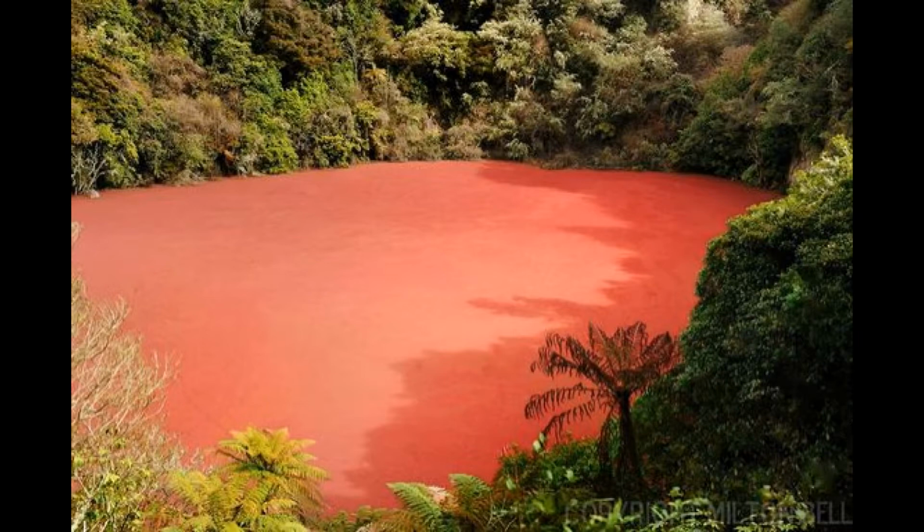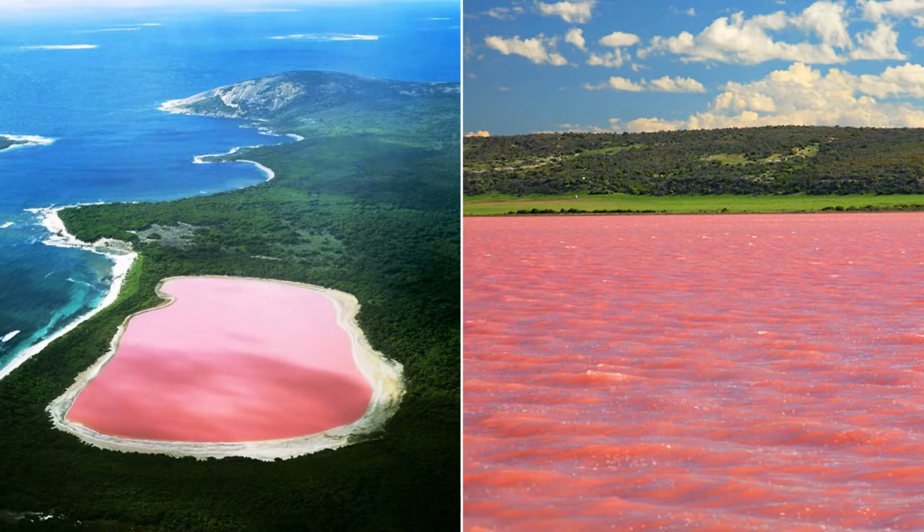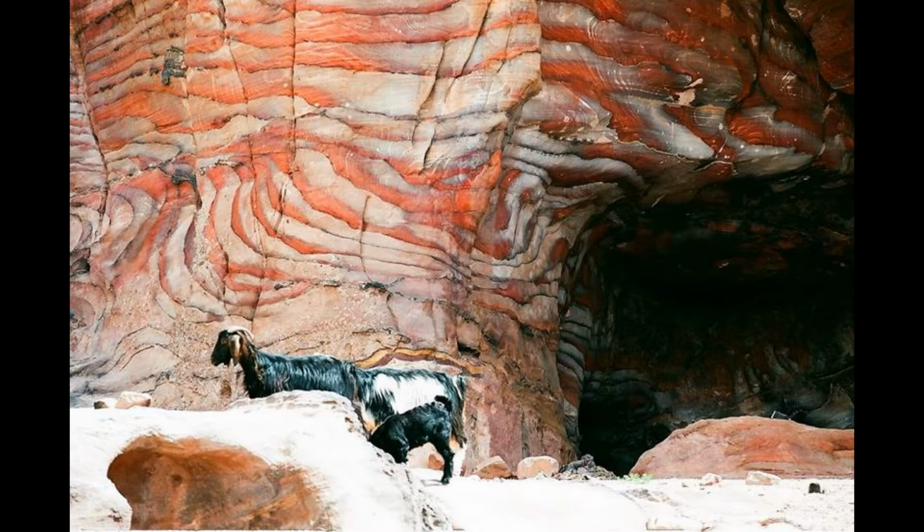So I'd say that it has iron and calcium here in Cypress. There's also a pink lake in Western Australia, which I was pretty taken aback by. Pink is for calcium, by the way. There's also this Petra cave system, and it shows an abundance of reds and pinks.